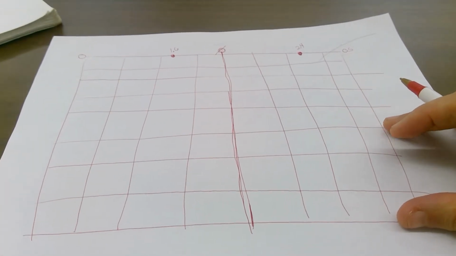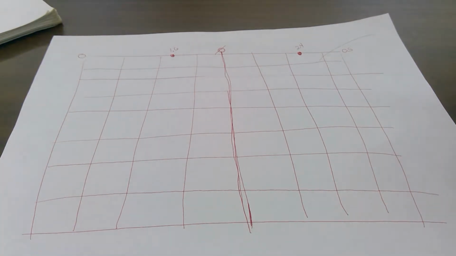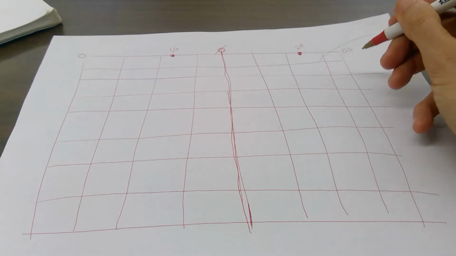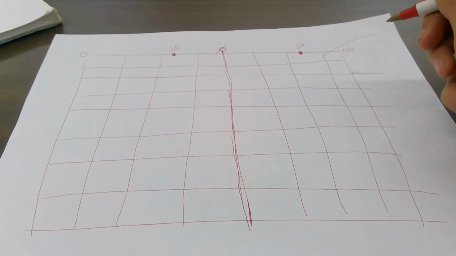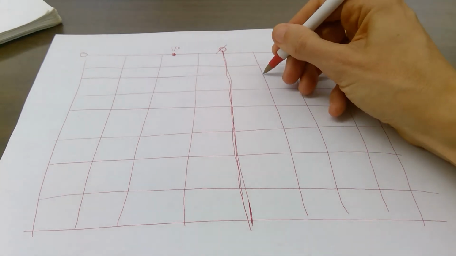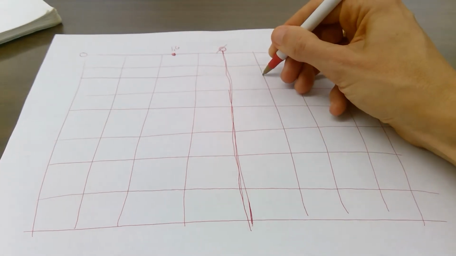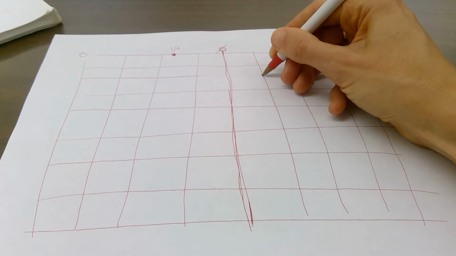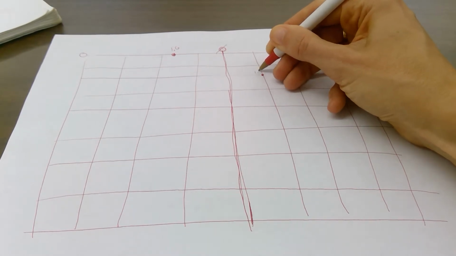Same thing for strain release: we have exactly 1 space, so we come over 1 box. It's 1.0.